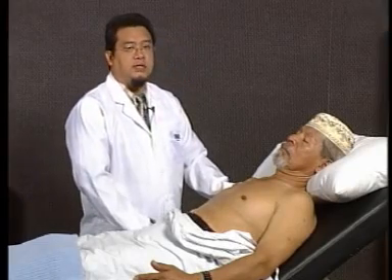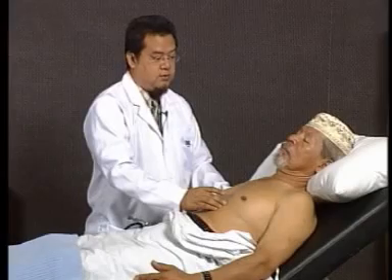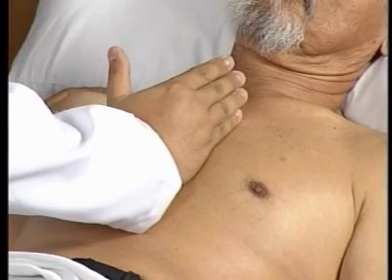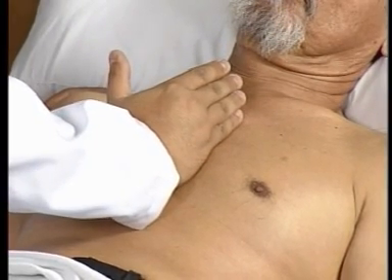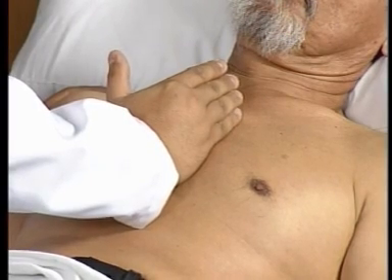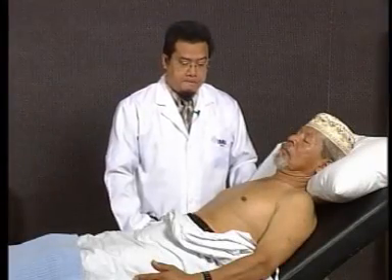After concentrating on the apex beat, we now move to the left parasternal area, where we look for evidence of left parasternal heave. We can use the tip of our palms to examine for any heaving, which is a reflection of right ventricular hypertrophy.